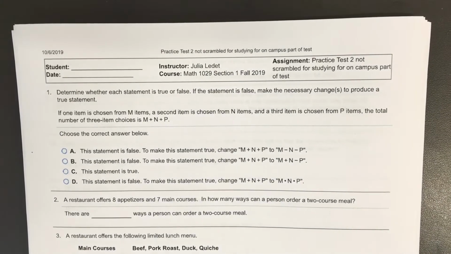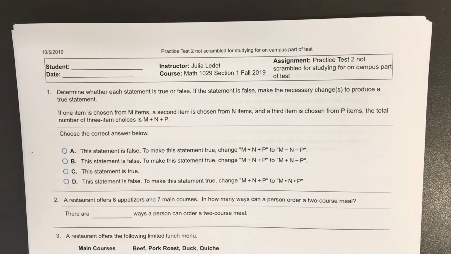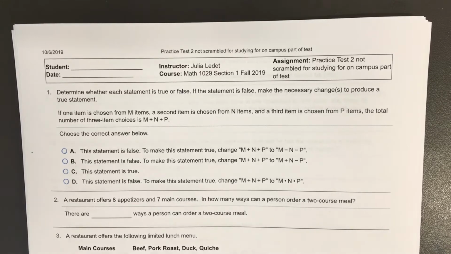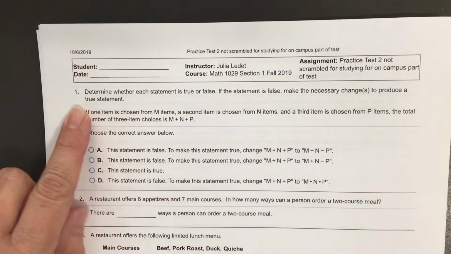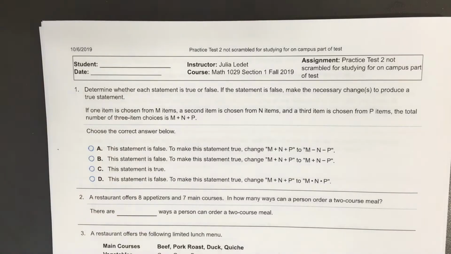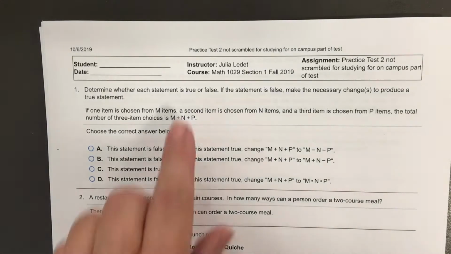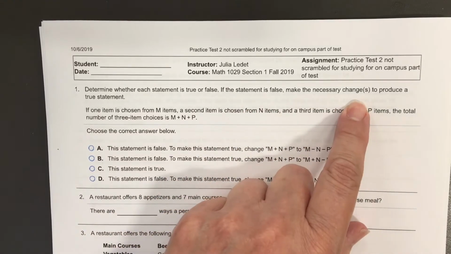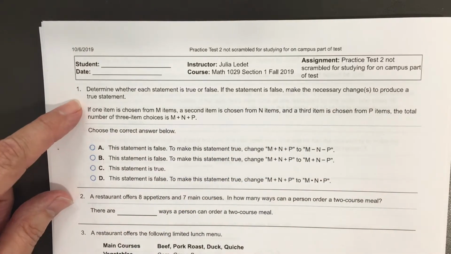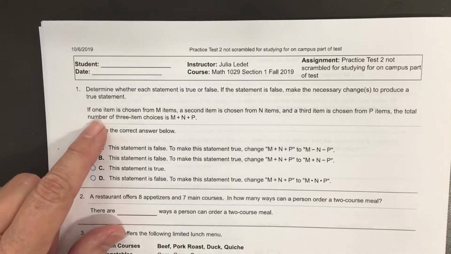Here's the practice test. This is the not scrambled version, and we're going to work through this practice test. So problem number 1, determine whether each statement is true or false. If a statement is false, make the necessary changes to produce a true statement.